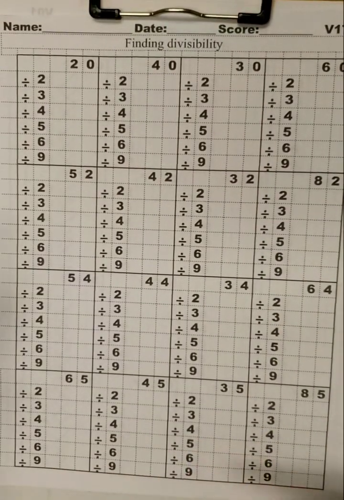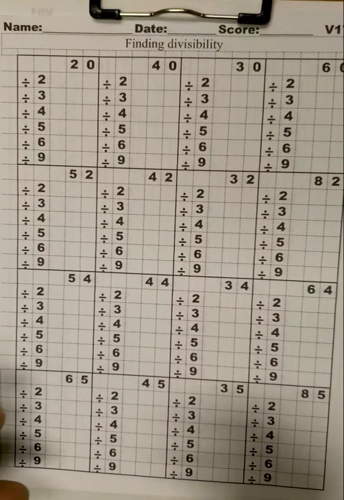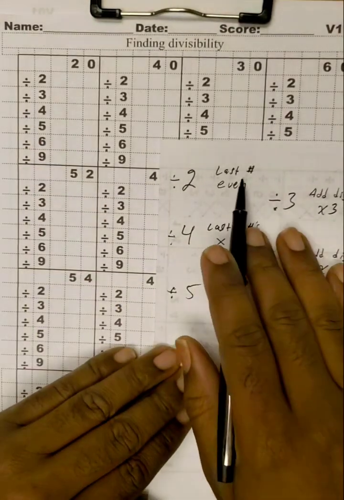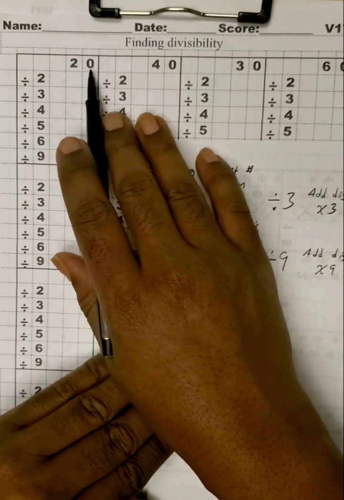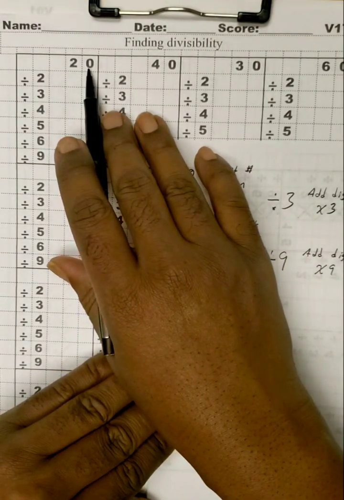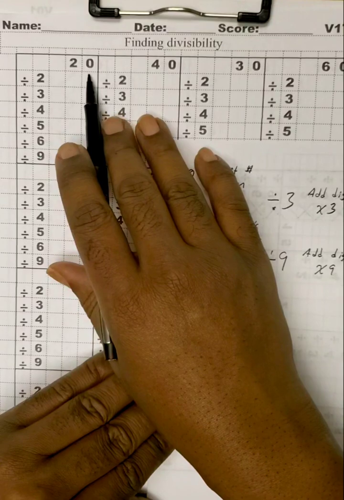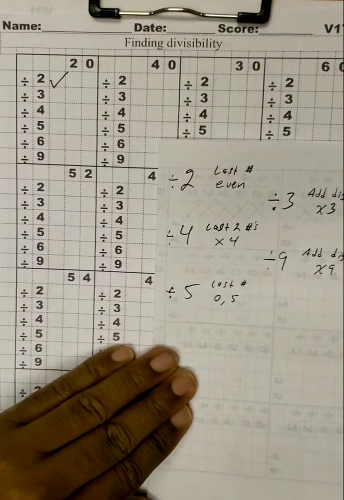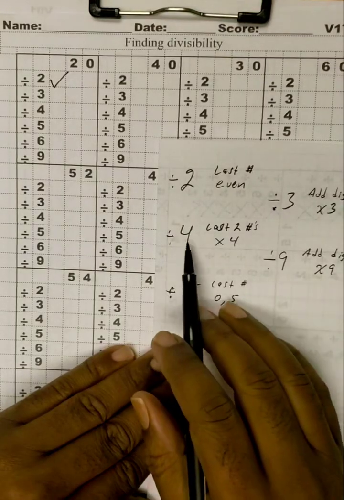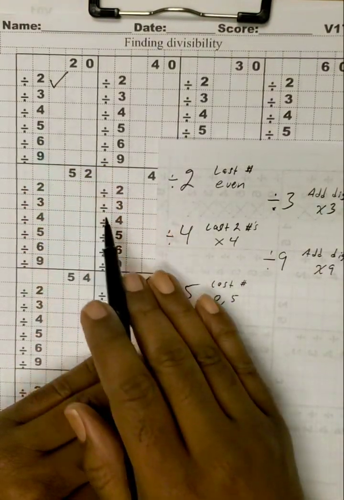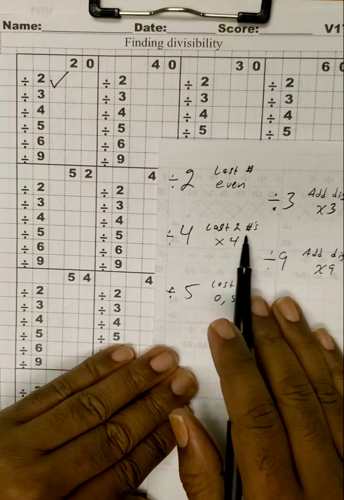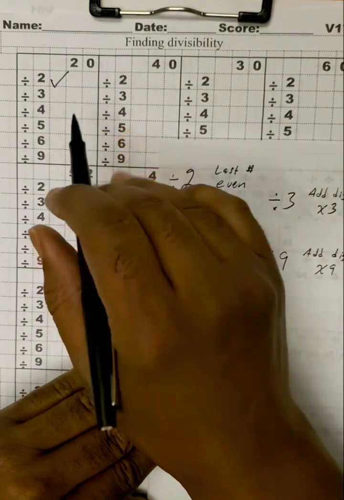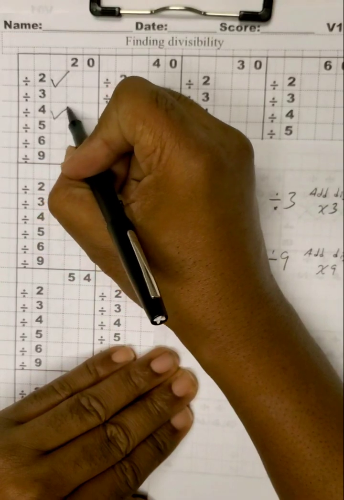All right, so our number is 20. Is it divisible by 2? Well, we look at the last number. The last number is 0, and 0 is an even number. Even numbers are 0, 2, 4, 6, 8. So 20 is divisible by 2. Now, is it divisible by 4? Well, we'll look at the last two numbers. The last two numbers together are 20. 20 is in the 4 time tables, so it is divisible by 4.